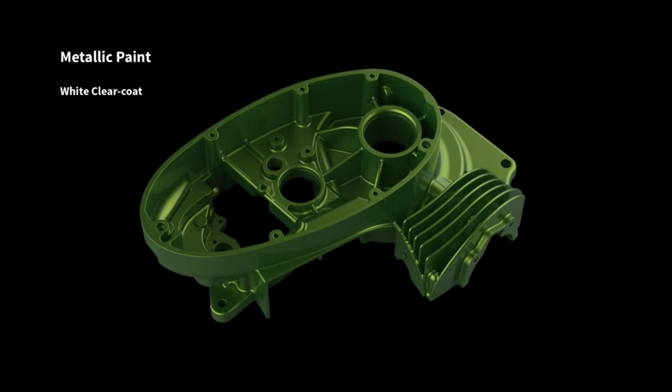So here's an example on an engine. This is a KeyShot 6 image with the white clear coat, or at least the clear coat in KeyShot 6 was not texturable or colorable. So it looked like this. Then in KeyShot 7, you can add some color and you get a much richer tone in your metallic paint finishes.